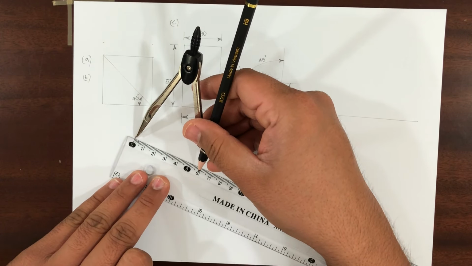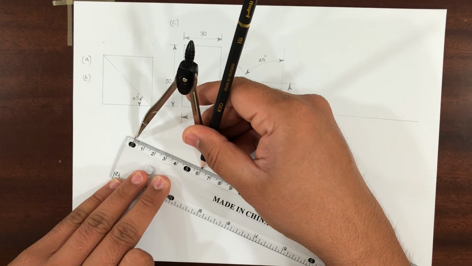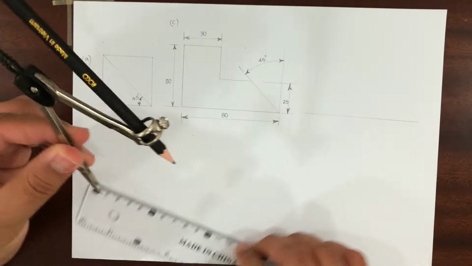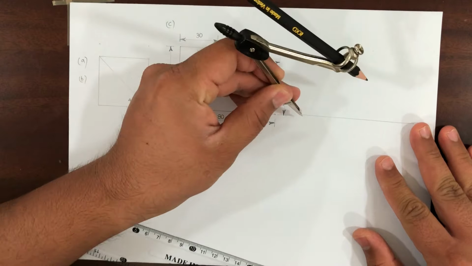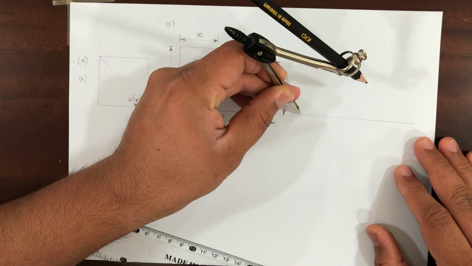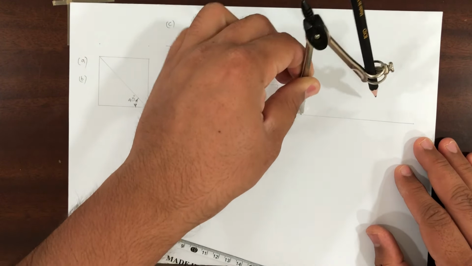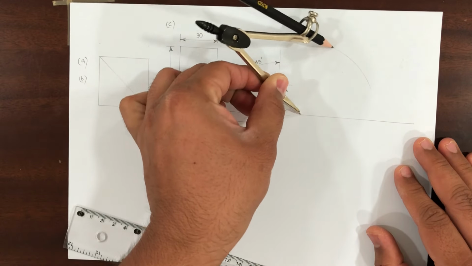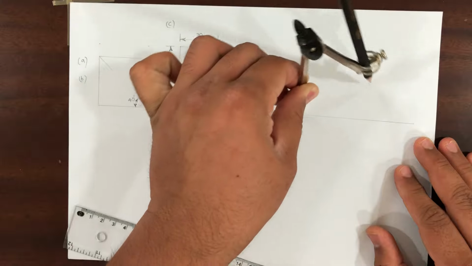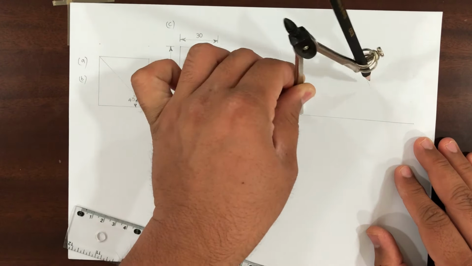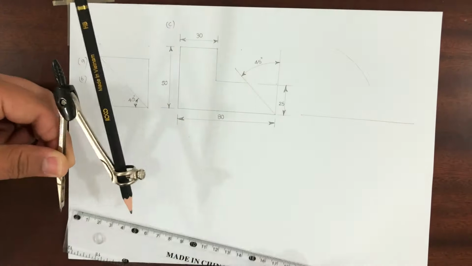This is 0, this is how much? 6. Okay, measuring 60, keep it here, and draw an arc like this. Okay, simply draw an arc here.